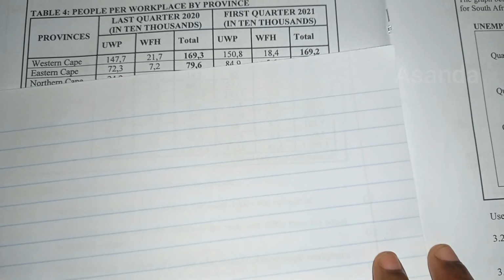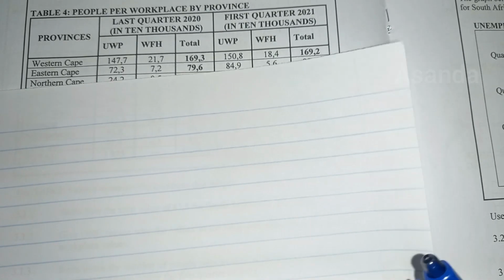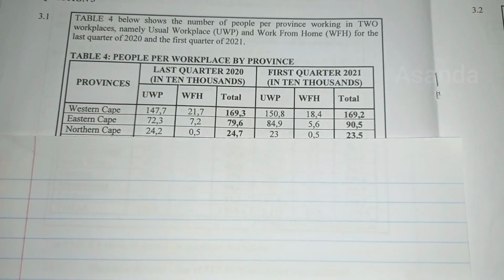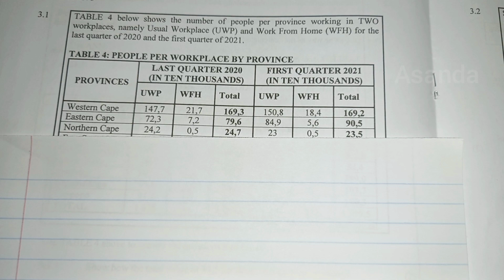Okay, so 3.1 from the November 2022. We're just going to go ahead and jump into it. By the end of this week, we'll start with paper 2.